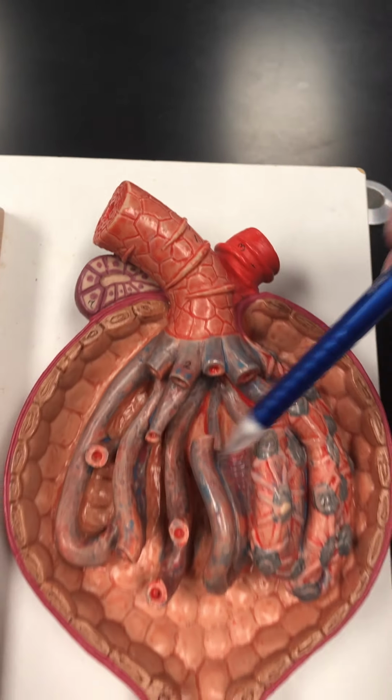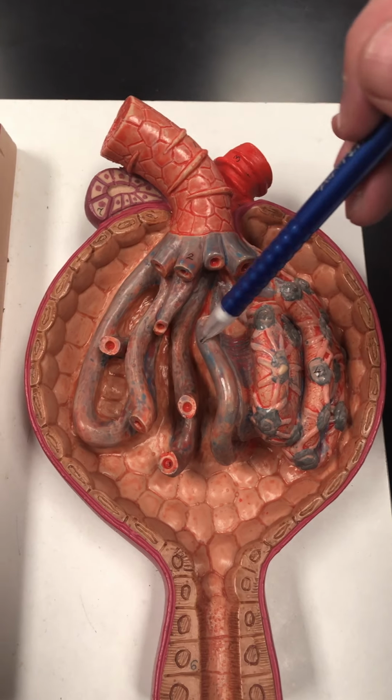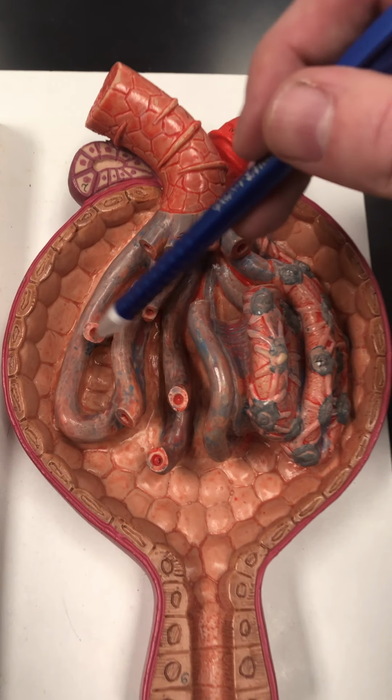The capillaries here, where the process of filtration occurs, very important process in the kidney, that's called the glomerulus.